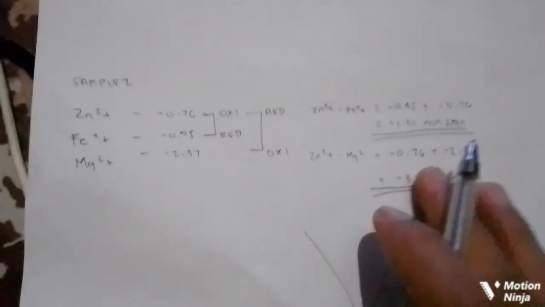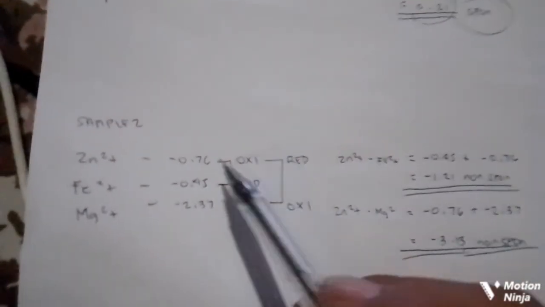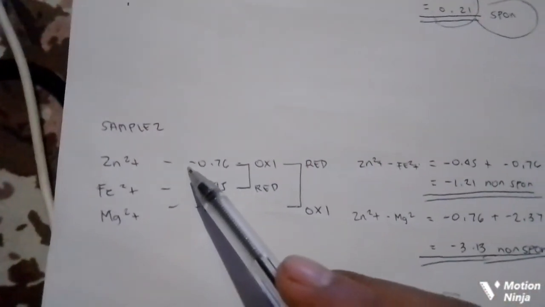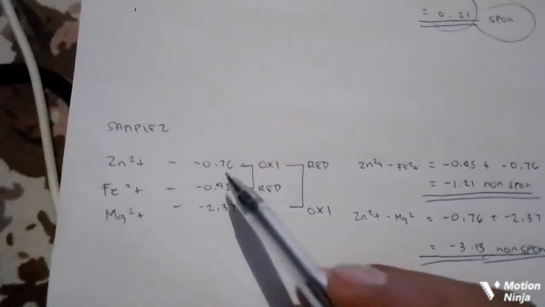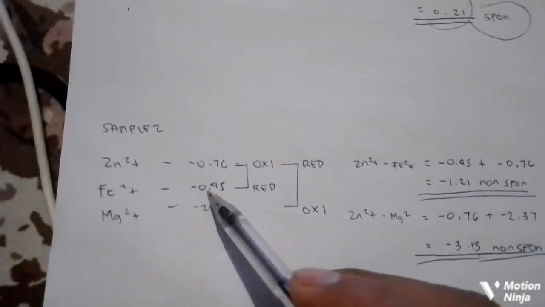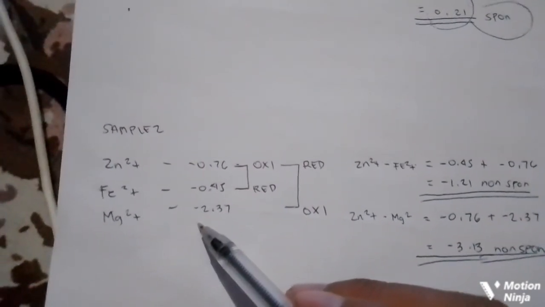So next, sample number 2. Predict if Zn2 plus can oxidize Fe2 plus or Mg2 plus. Calculate E cell or E naught for each reaction. The cell potential of Zn2 is negative 0.76, Fe2 is negative 0.45, and Mg2 is negative 2.37.